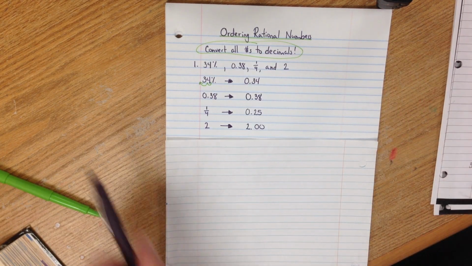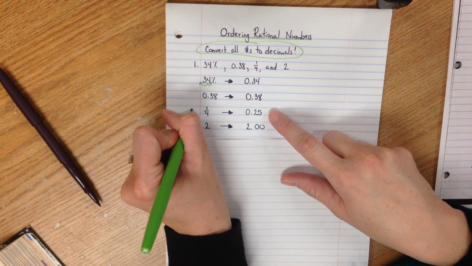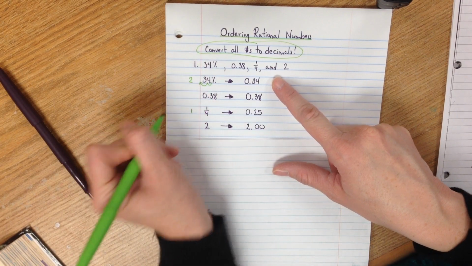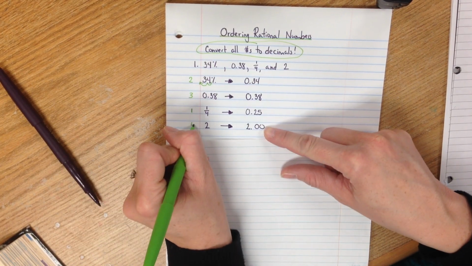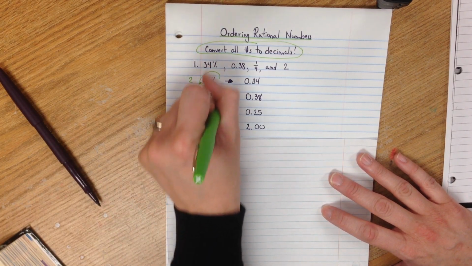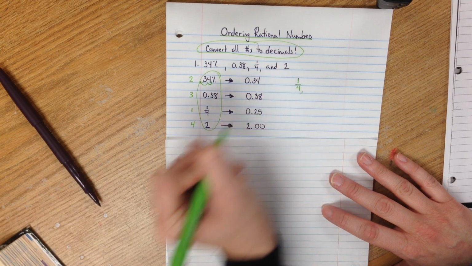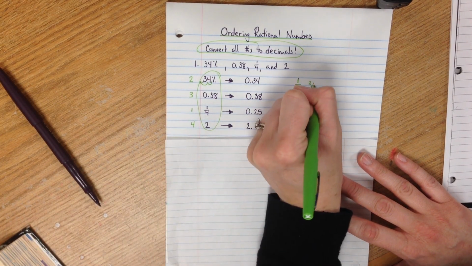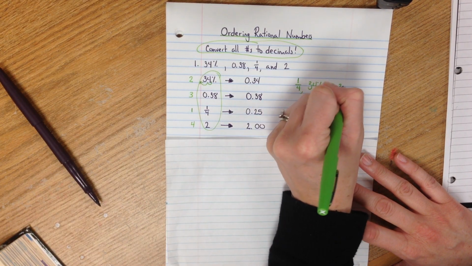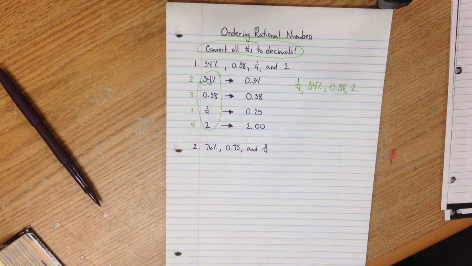So now I look and I see, okay, what one is the smallest? Well, 25 hundredths is the smallest. And next I have 34 hundredths, and then 38 hundredths, and then 2 wholes. So when I do my answer, I need to make sure I use these original numbers in my answer. So my answer would be 1/4, 34%, 38 hundredths, and 2.